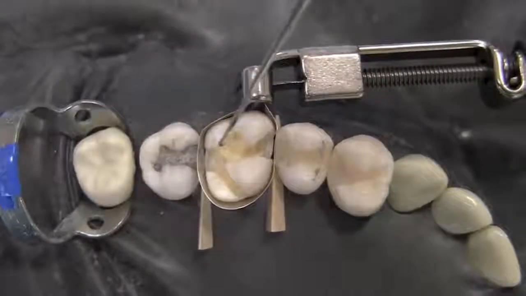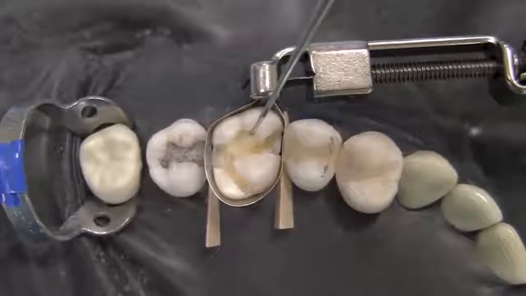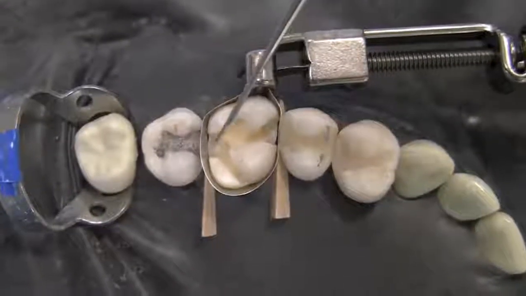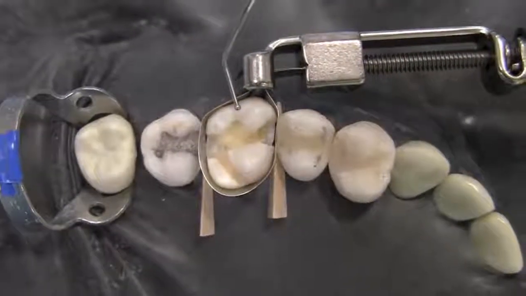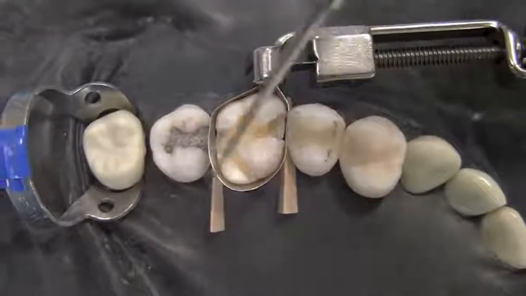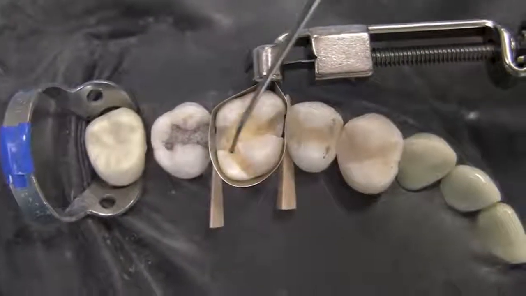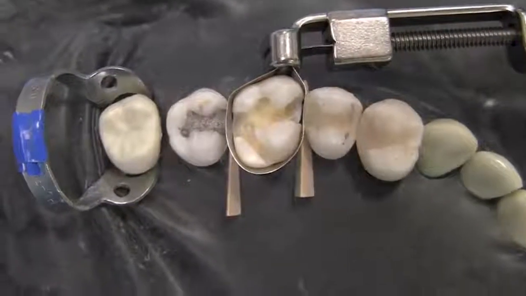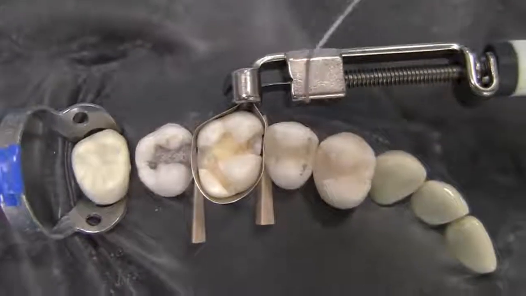Okay, we've now removed all the caries. You can see that the DEJ is clean, there's no caries left behind, and we placed a standard Tofflemire matrix band and retainer with some wedges on the lingual side to stabilize the area before we place the blockout material. We're now ready to place the blockout.